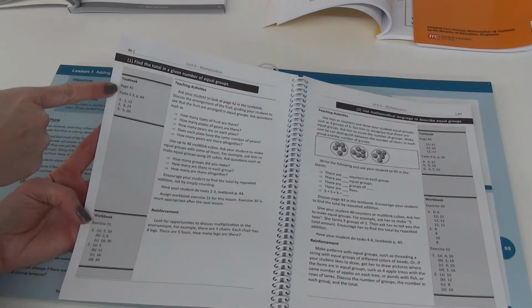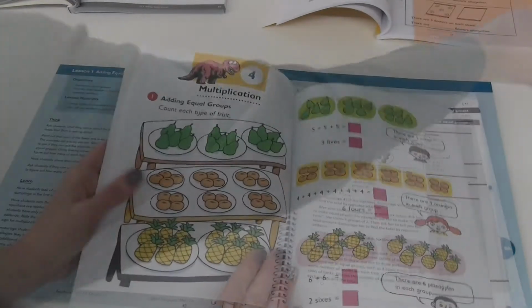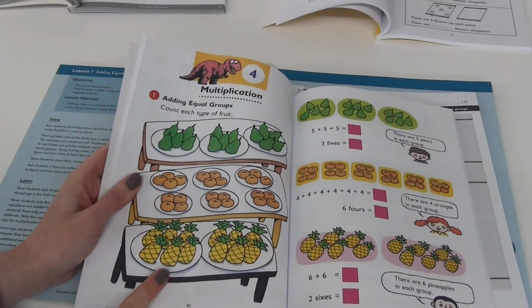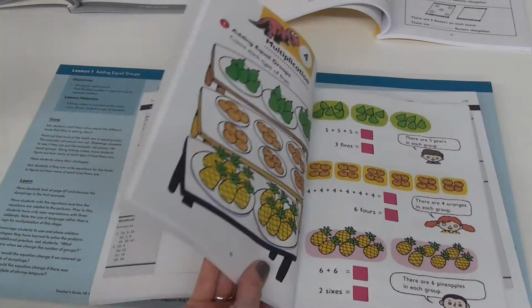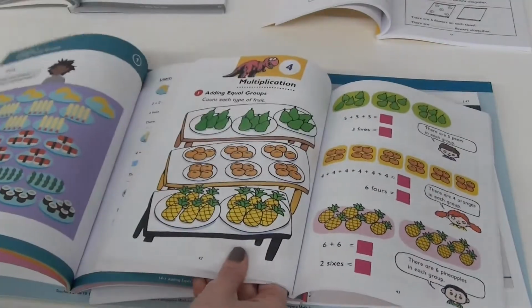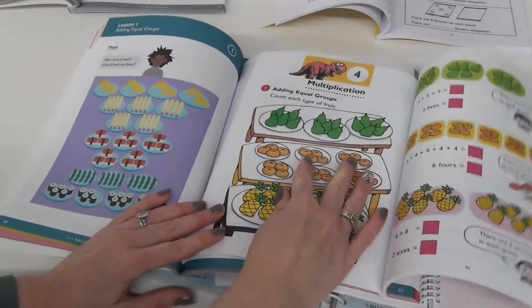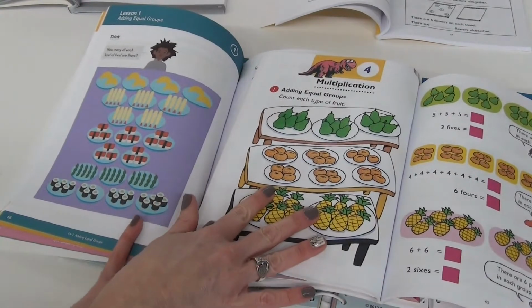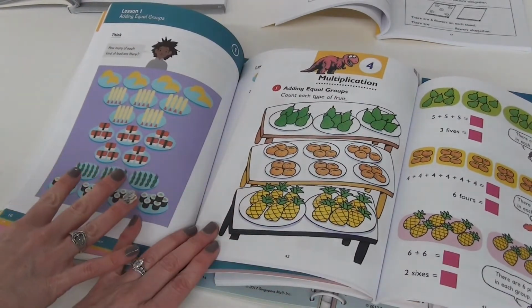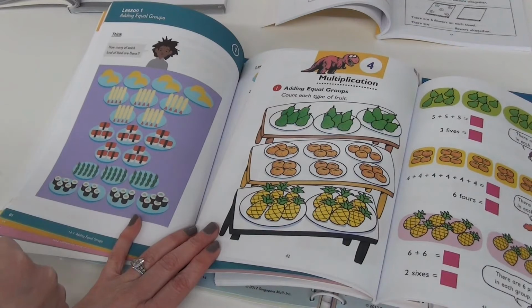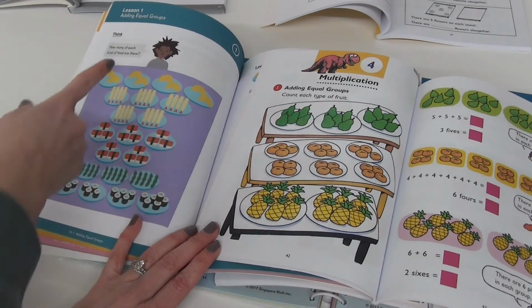This would be the actual teaching activities of lesson 1. Here you have go to textbook page 42. Here is textbook 42. So you can see there's a pretty big difference in the way that the workbooks look. I feel like this one is much more cartoony, but it's an updated cartoon, I guess you could say.